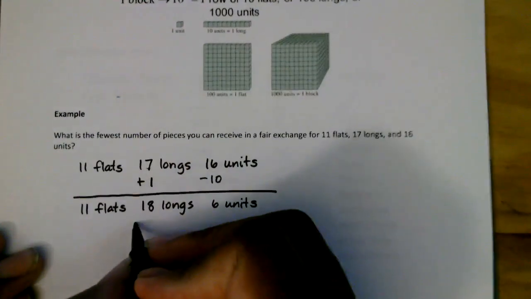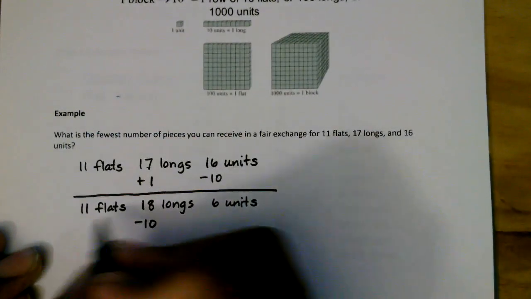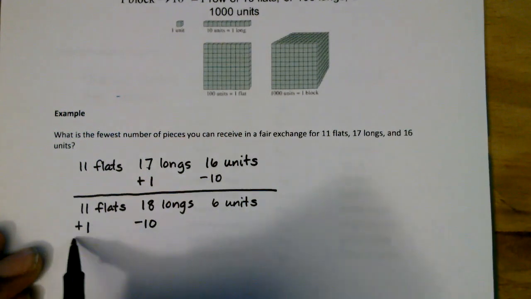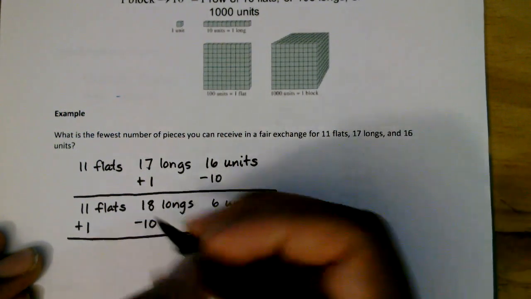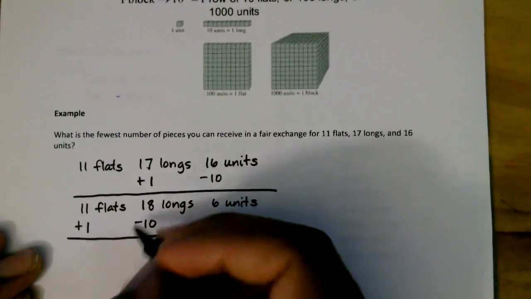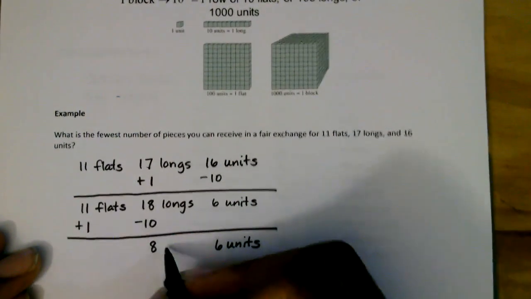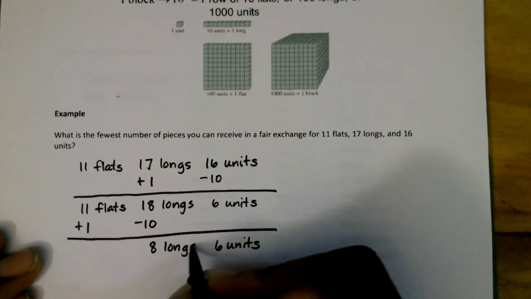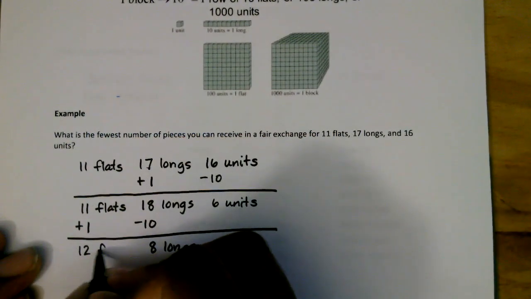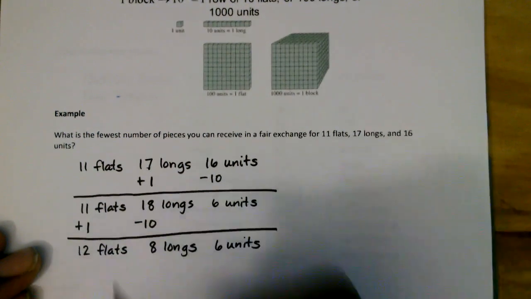So I'm going to subtract 10 from the 18 and convert that by adding 1 flat to the 11 that I have here. So I'll bring down the 6 units. 18 minus 10 will be 8 longs. And 11 plus 1 would be 12 flats.